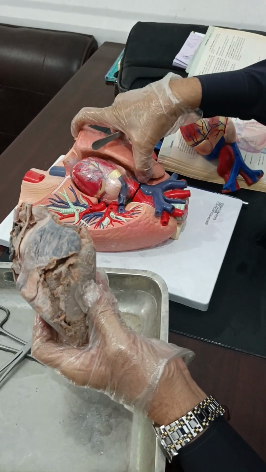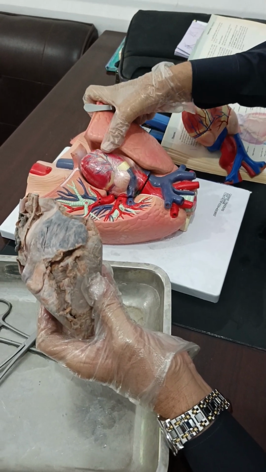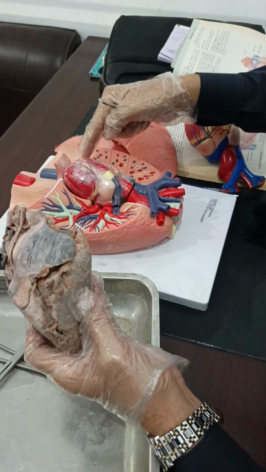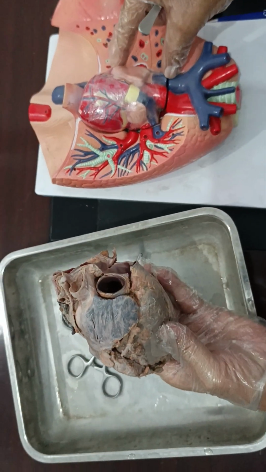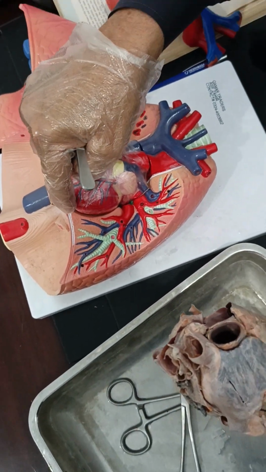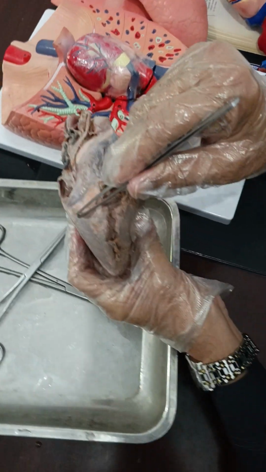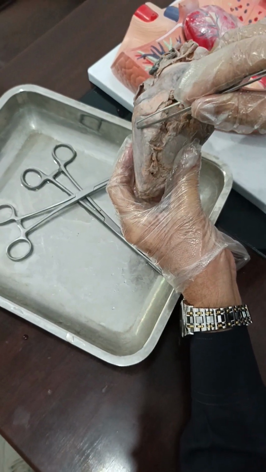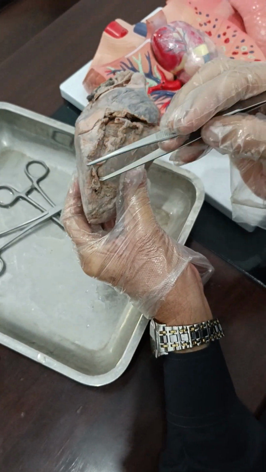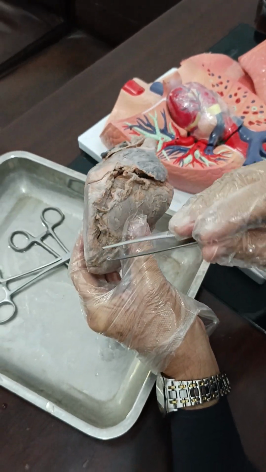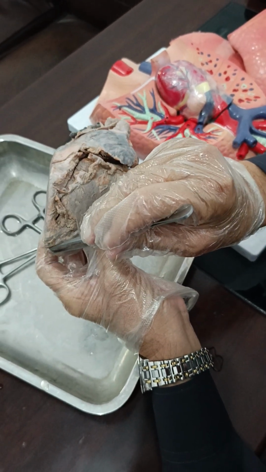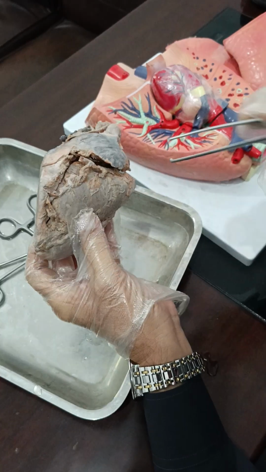This one is the right margin, a right border. This is the inferior acute border, which extends from this coronary sulcus, and it is formed mostly by this right ventricle, and a small part of it is formed by this left ventricle, and it leads to the apex of the heart.